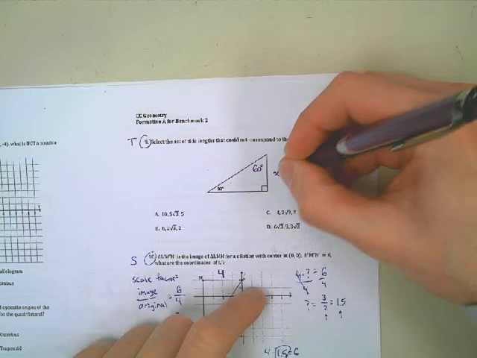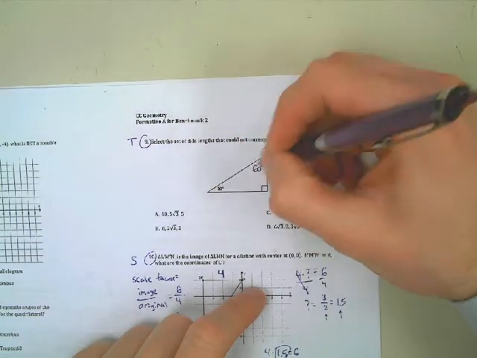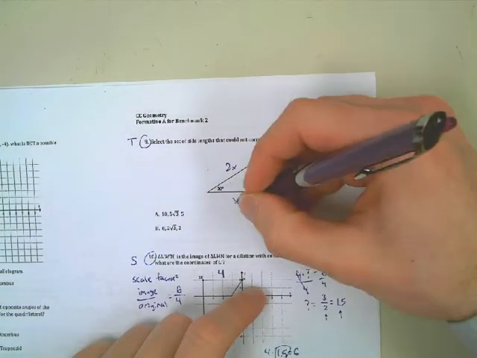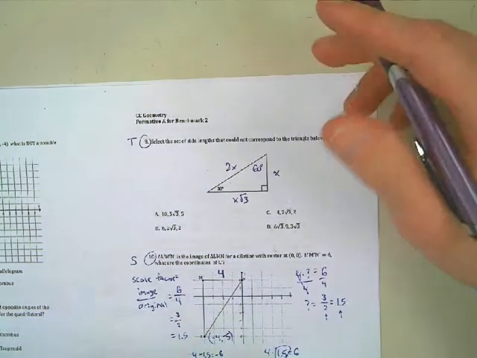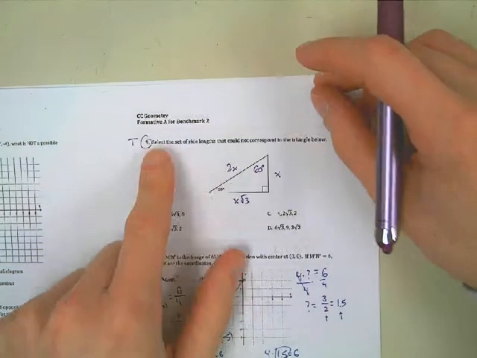Okay, the 30, 60, 90, let's label it here. What's this side going to be labeled as? X. Yep, what's the hypotenuse labeled as? 2x, and that leaves this as x times the square root of 3.